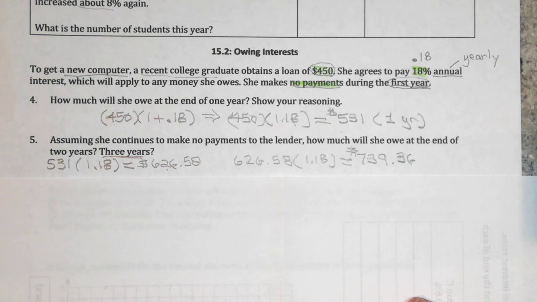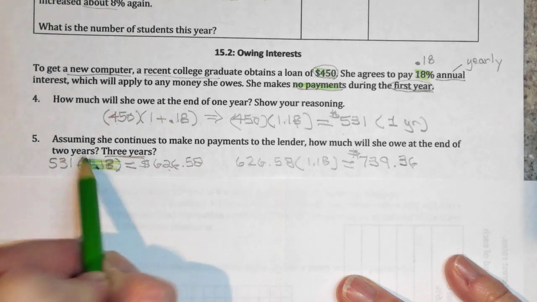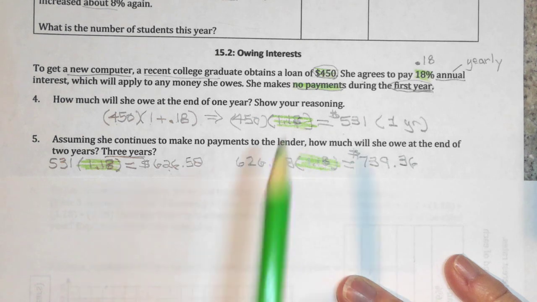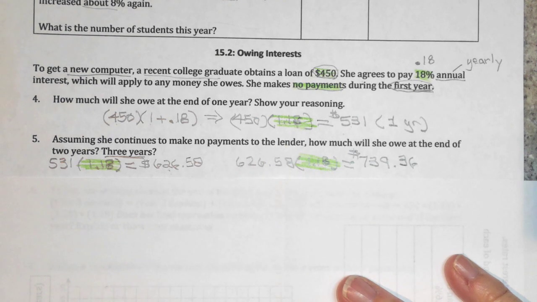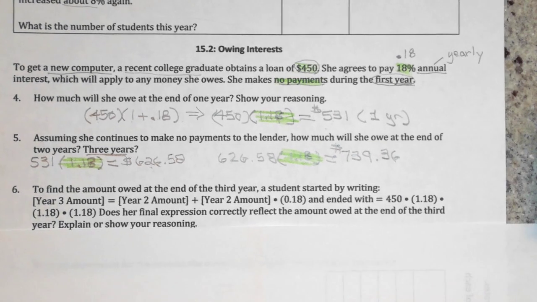So now what do you notice that's intriguing or interesting about all of this? Well, this seems to be consistent. This is how much it's growing every year. That hasn't changed. Okay, and what about if we look at this next problem? It says, well, wait a minute.